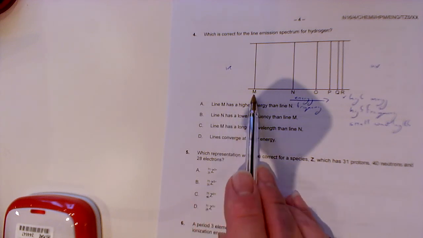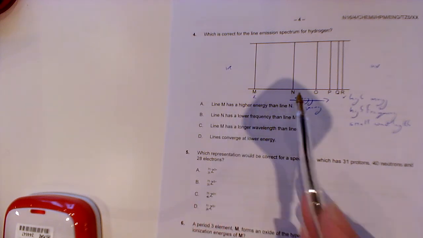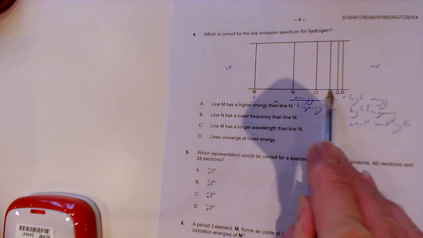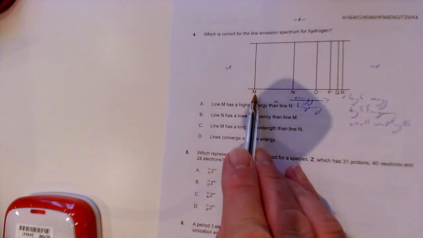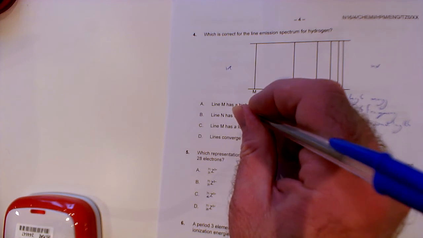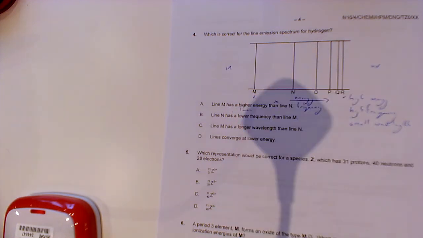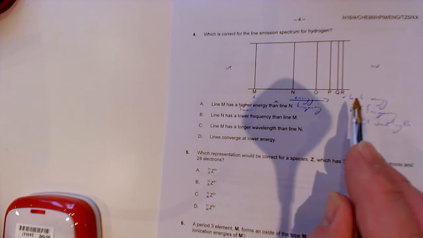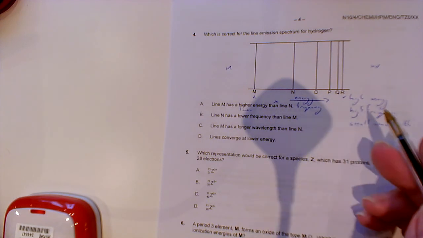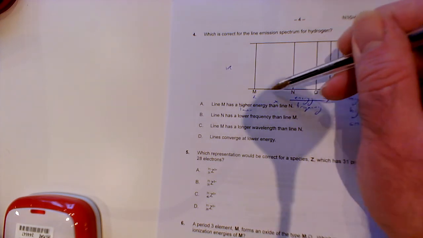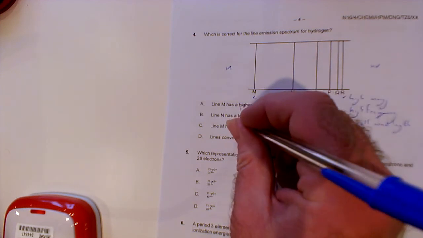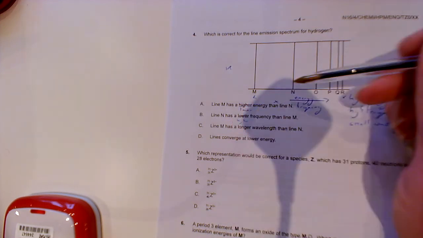Line M has a higher energy than line N. Well, that's not correct, so it's not that one, because energy increases that way. So M is actually lower energy than line N. Line N has a lower frequency than line M. Well, that's again incorrect because frequency is increasing in this direction. So N actually has a higher frequency than line M.